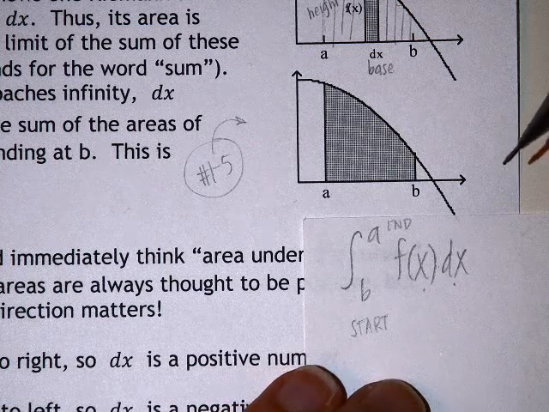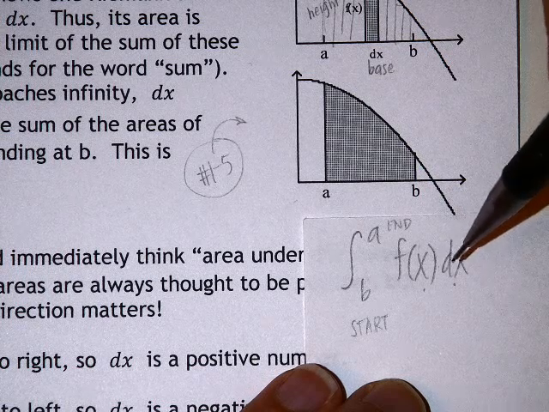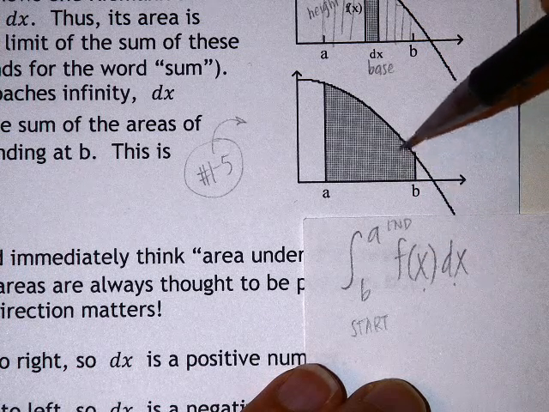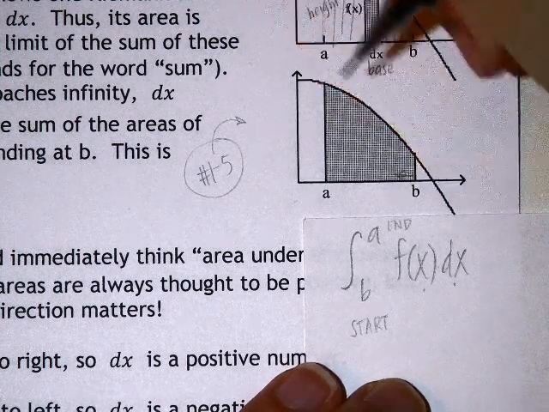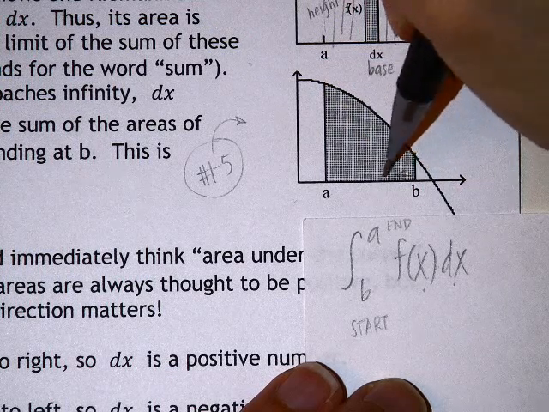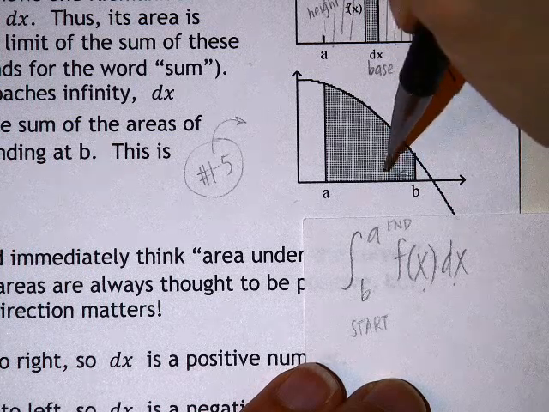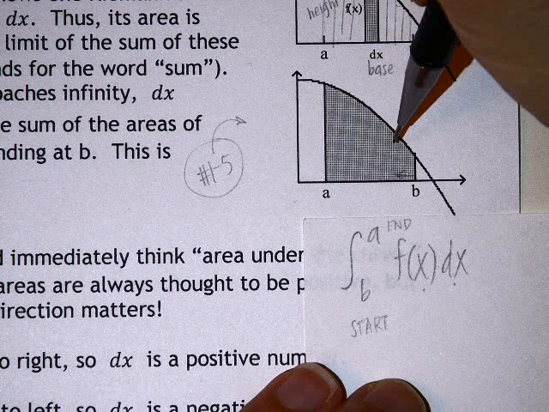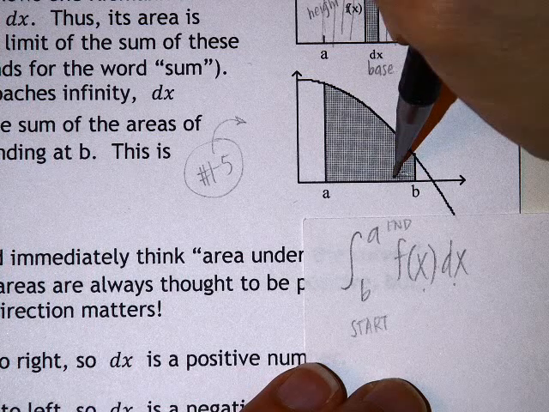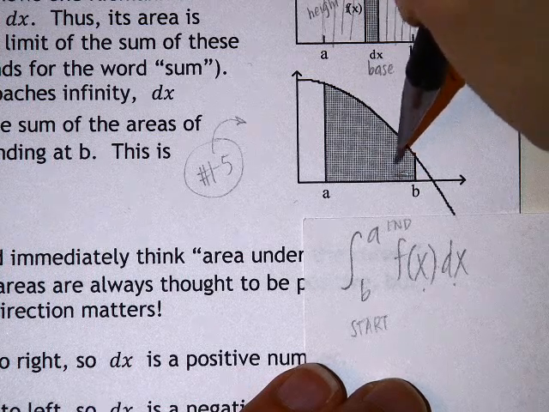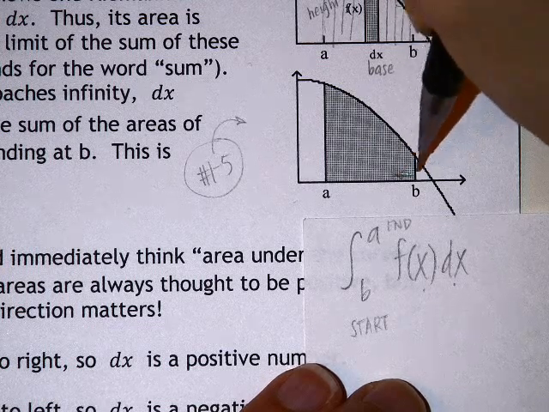So think about the implications of those rectangles. If dx is the base and f of x is the height, dx is going to be measuring to the left. dx would be taking us from b towards a, to the left. The height would be going up. So every rectangle I draw, no matter how big or how small, is going to have a negative base, because the base is pointing to the left, and a positive height, because the height is pointing up, and negative times positive, base times height, would give me a negative result.